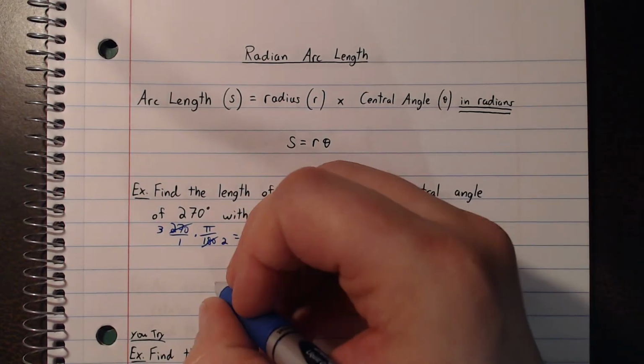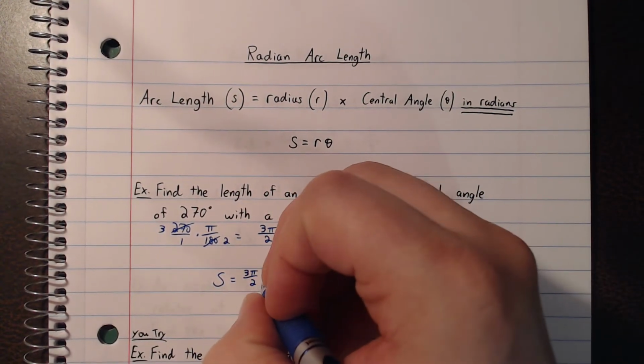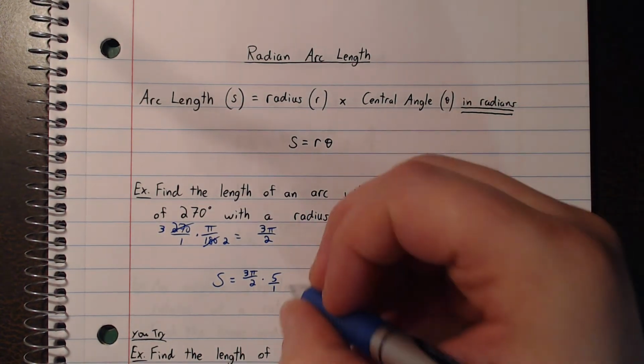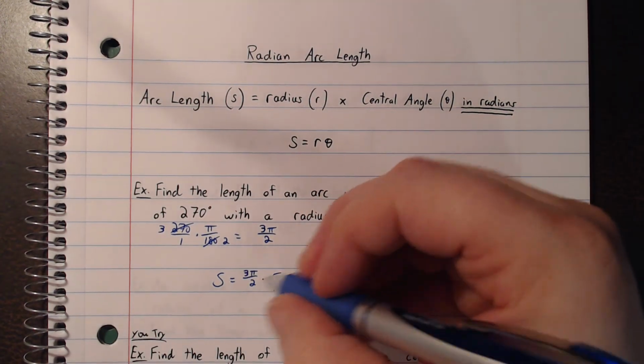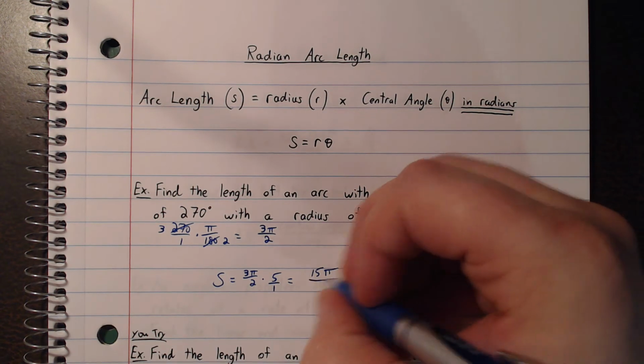So when we want to find arc length, we have S equals 3 pi over 2 times 5, which I'm going to put over 1. And I can now multiply straight across. 3 times 5 is 15 pi all over 2.